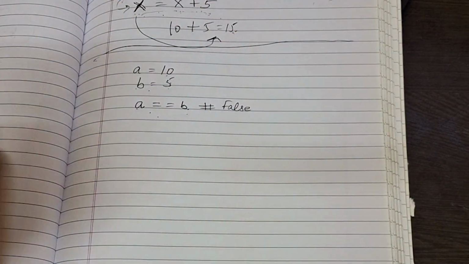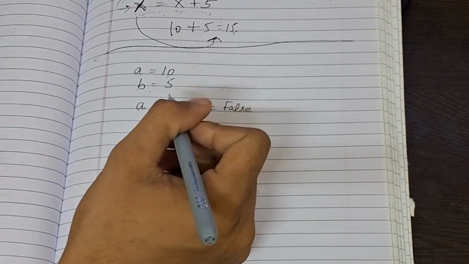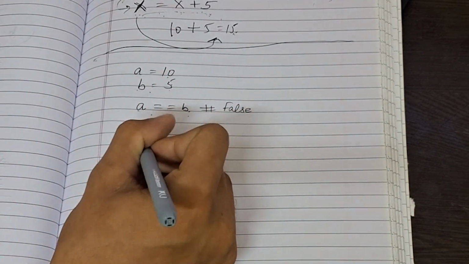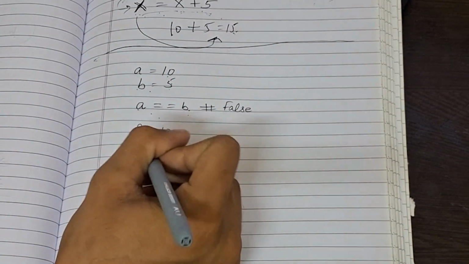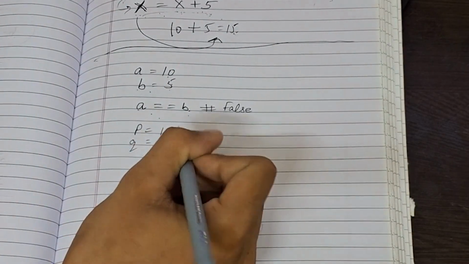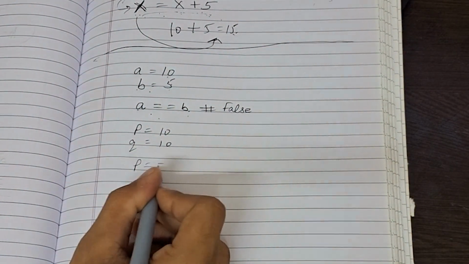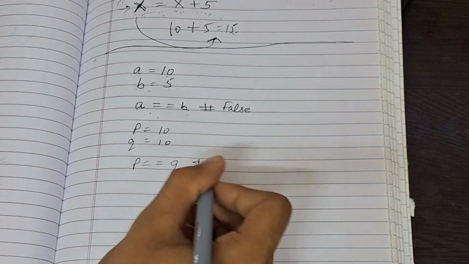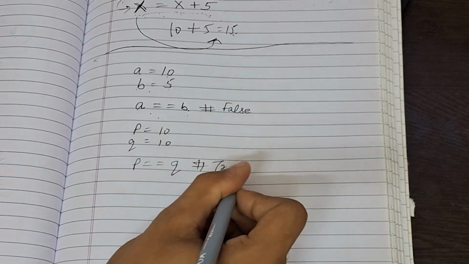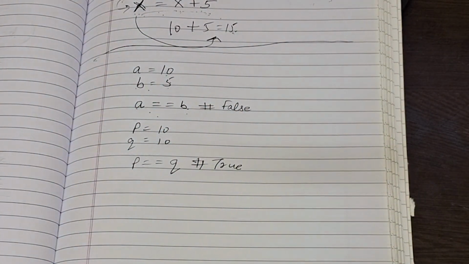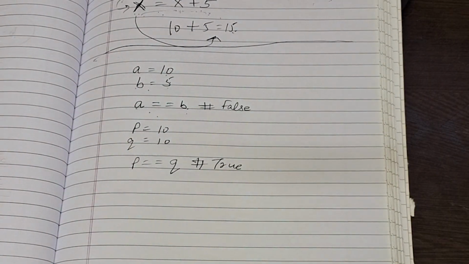But what will happen if I change this? Let's say I am having P. Let's say P is 10 and Q is also 10. Okay, so what is the result of P double equals to Q? It will return true in this case. Okay, so this is all about the equal to operator, the double equal to.